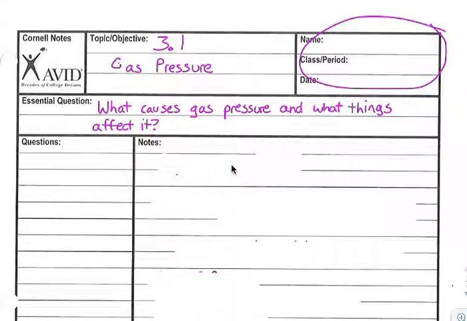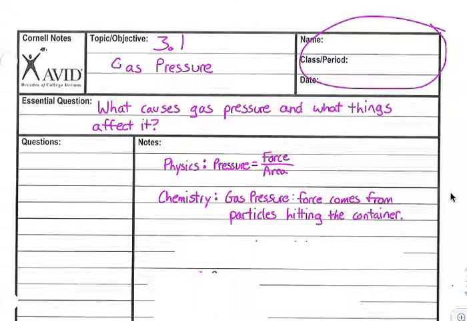When we look at gas pressure, we start off by thinking about it in terms of physics. In physics, when we talk about pressure, we're talking about a force per unit area. So a force is caused when objects push each other or pull on each other, and the area is like how much space it takes up. So you can have a lot of force in a little area, and that'll be a lot of pressure, or you can have a little bit of force, but in a very tiny amount of area, and you'll still have a lot of pressure.